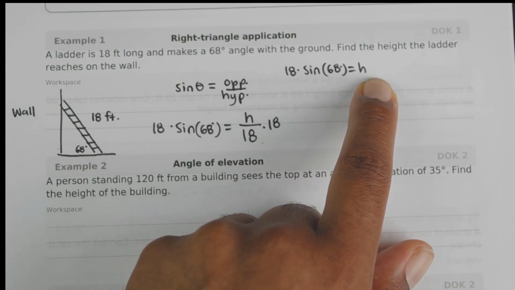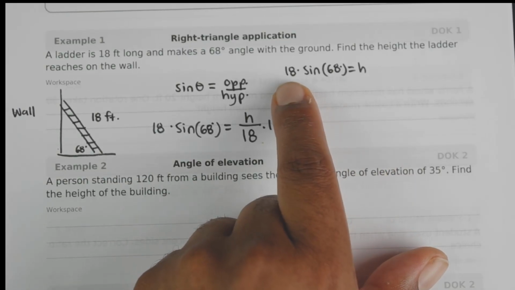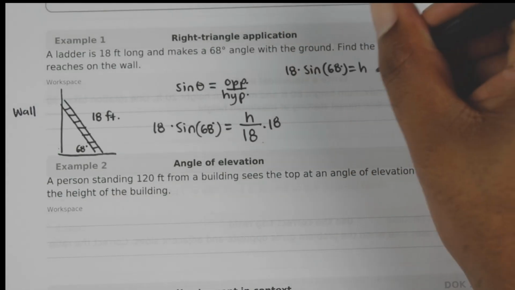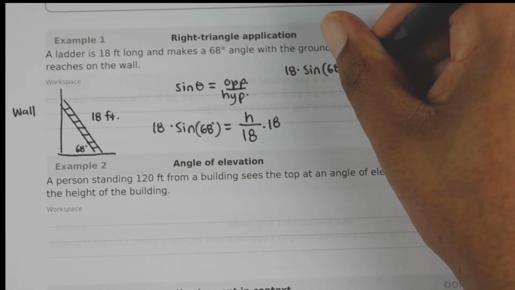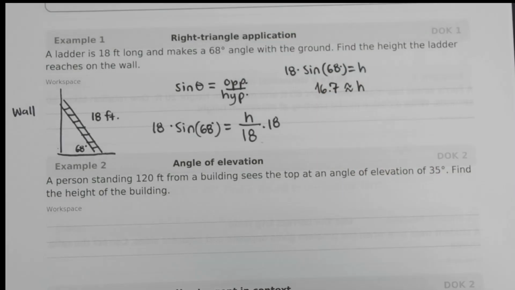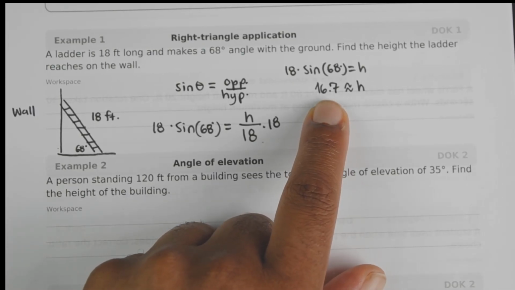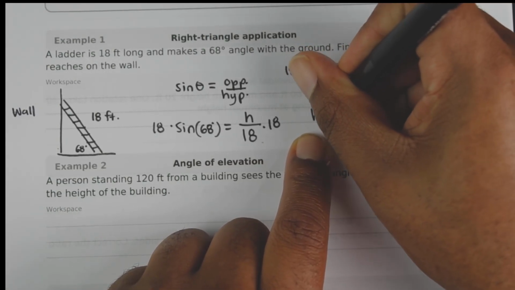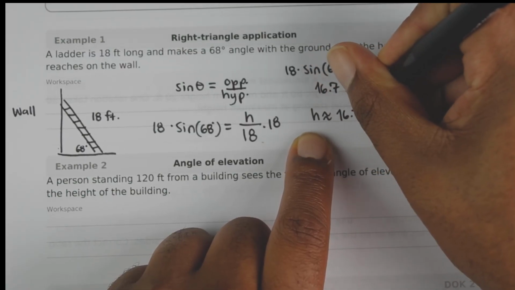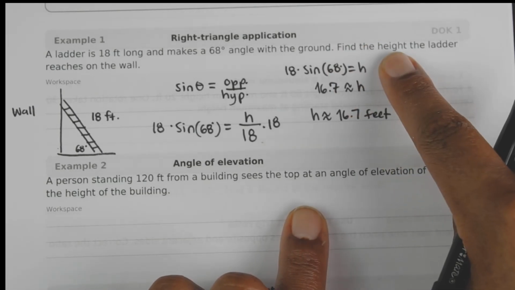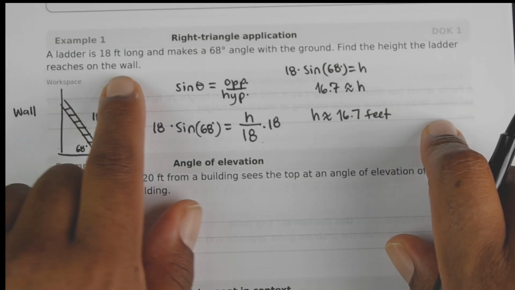I can compute this with a calculator. 18 times the sine of 68 degrees gives a height of approximately 16.7. So the answer is about 16.7 feet. Find the height the ladder reaches on the wall.